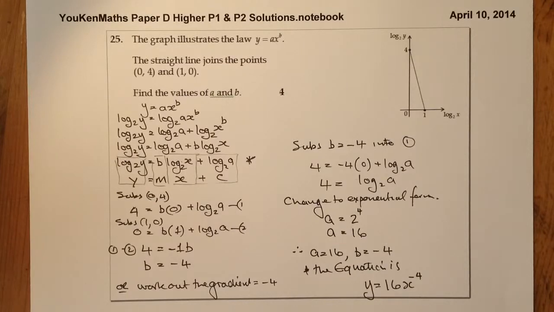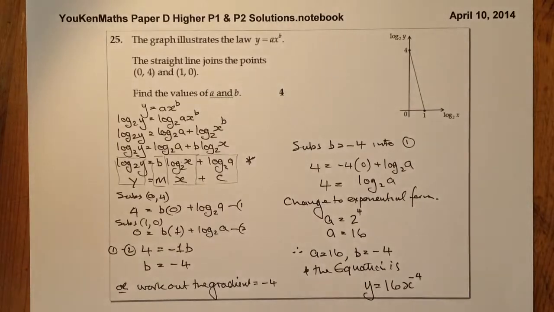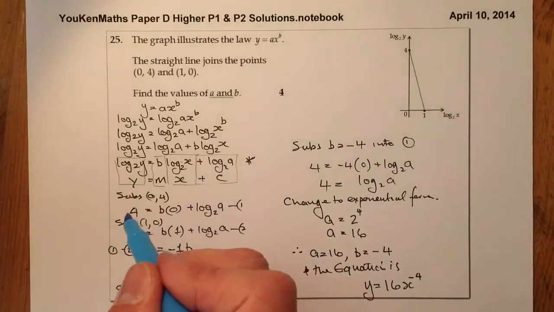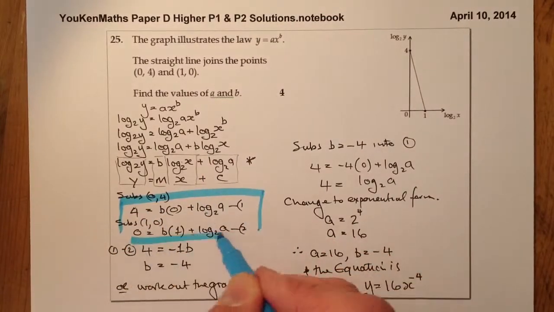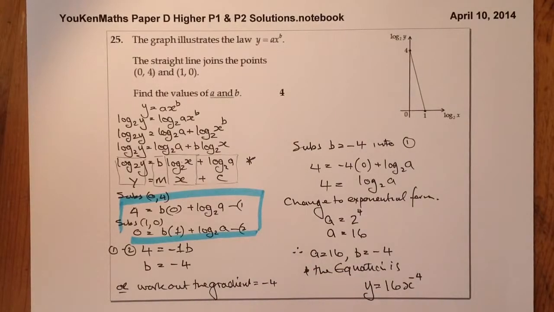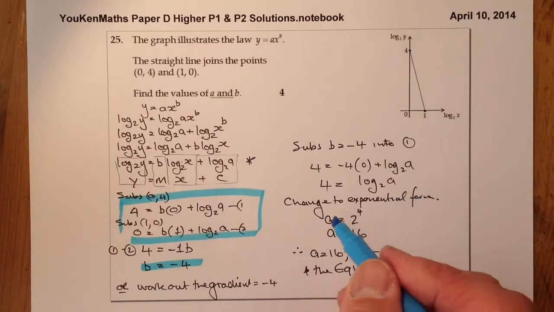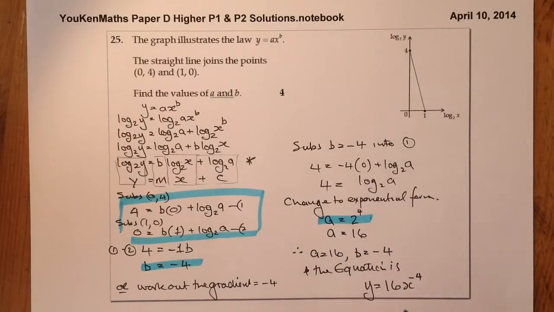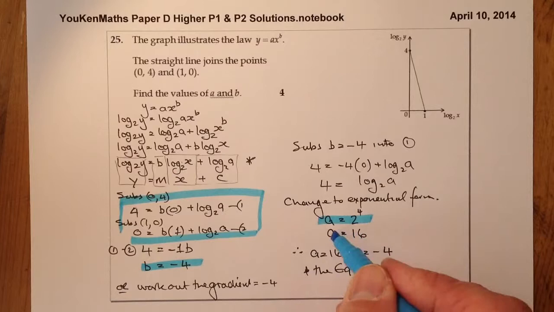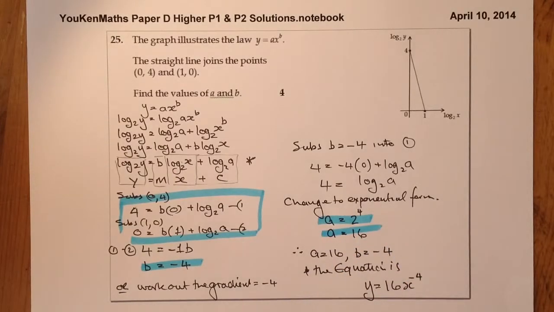Right, this is 4 marks for this question here. We'll go for 1 mark for trying to set out either simultaneous equations or for working out the gradient from there, and 1 mark for working out the value of b is equal to minus 4. And I'll go for the changing to exponential form for that one there, and for getting a is equal to 16. And that's going to be the 4 marks that we've got for this question here.